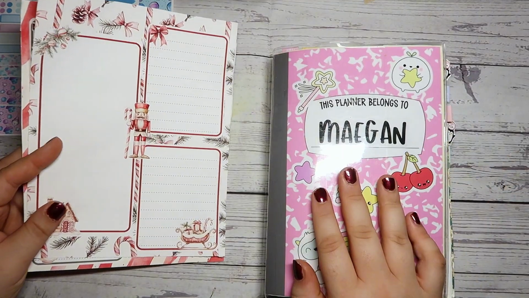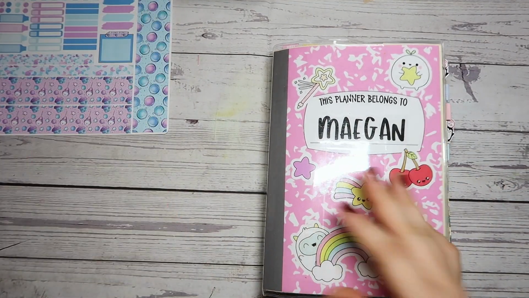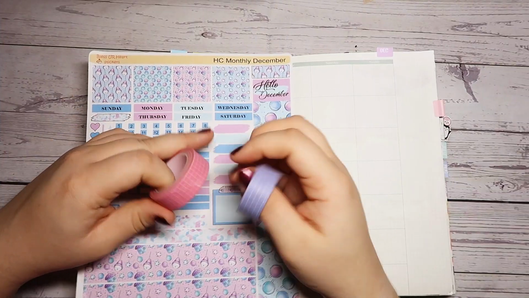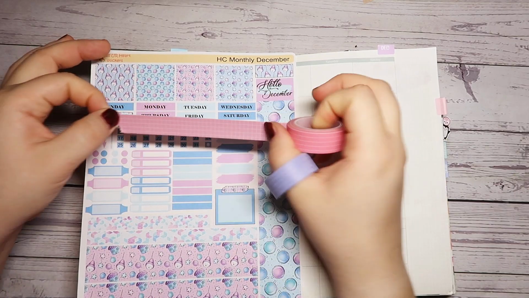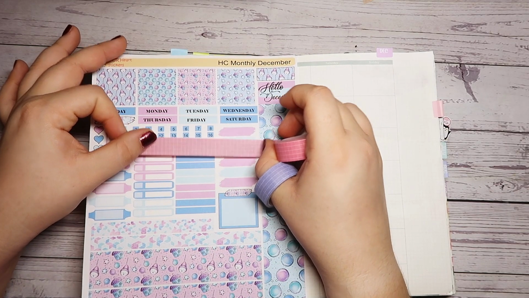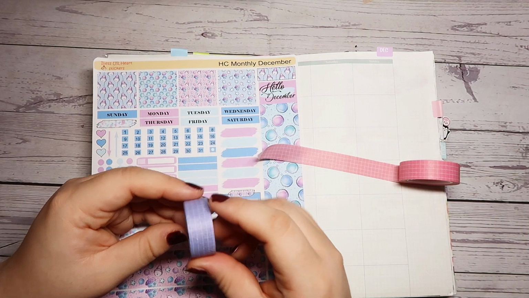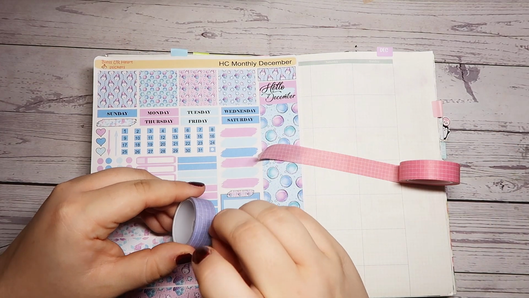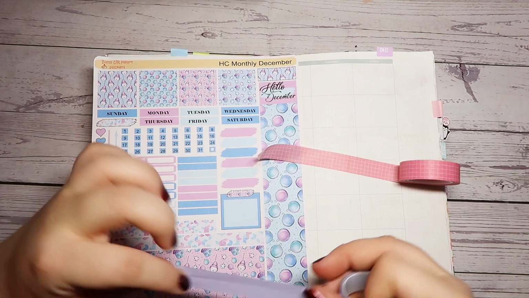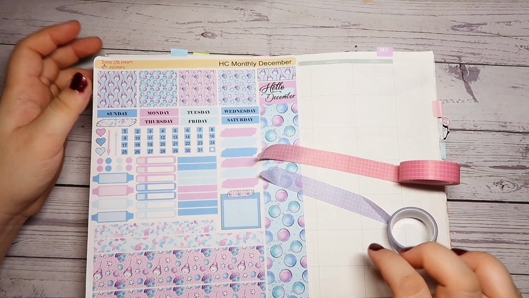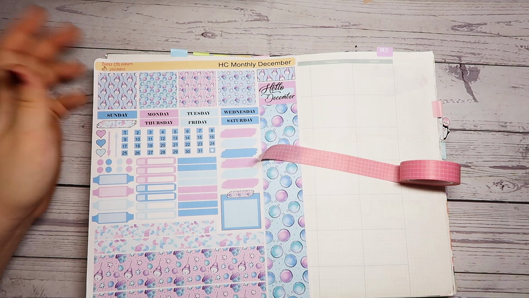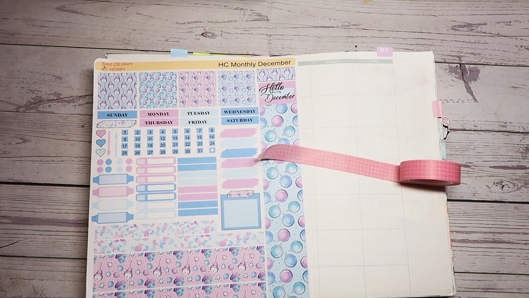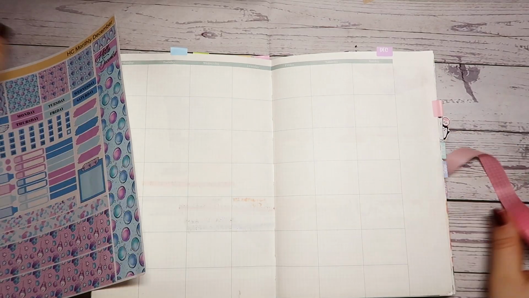We are going to begin with our monthly calendar. I'm trying to figure out which washi I want to use as the background for this, and I'm really kind of leaning towards the pink because I don't think the purple is the right color. And I'm only adding washi because I did last month and I really liked how it looked. So, ooh, but the purple definitely matches better. But there's no pink in this spread. We're going to use pink. That's what we're going to do. Hopefully it'll work. Hopefully we like the pink situation.